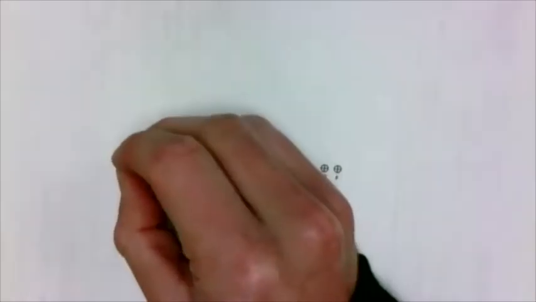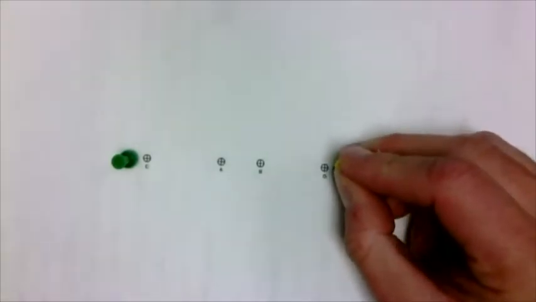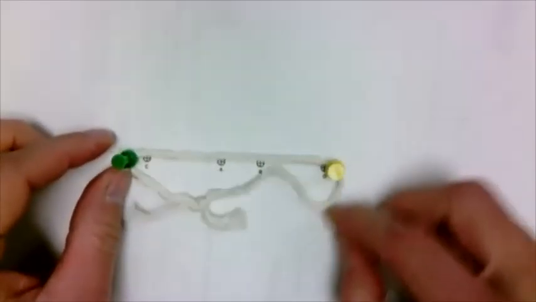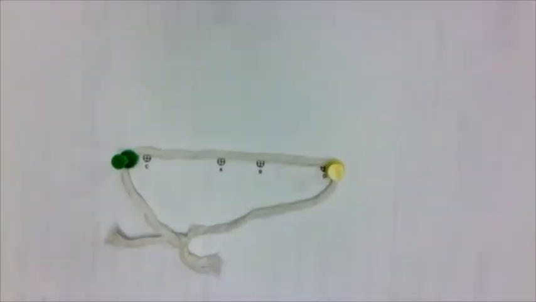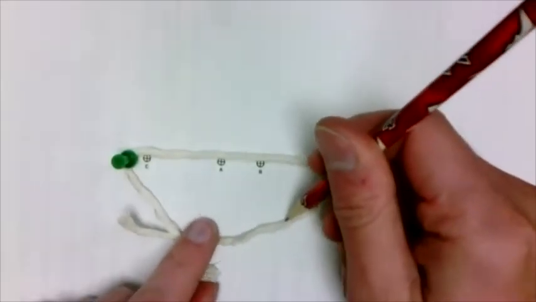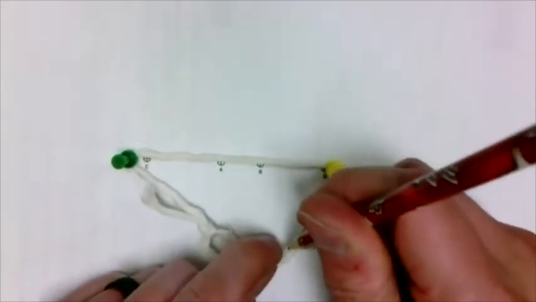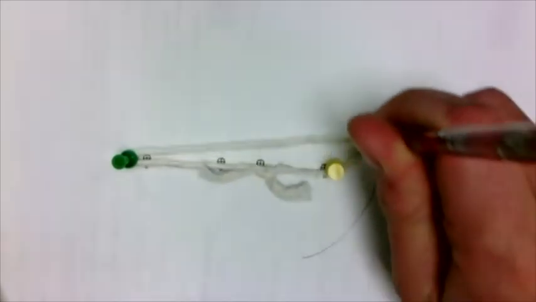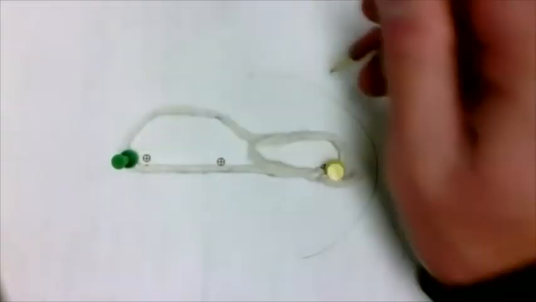Okay. And finally, we are going to create one more ellipse. This ellipse uses points E and F for our foci. So I'm going to push my push pin through E, push my push pin through F, and take my string. My string is going to just barely fit around it. Take my pencil, and now I'm just going to loop around like so.